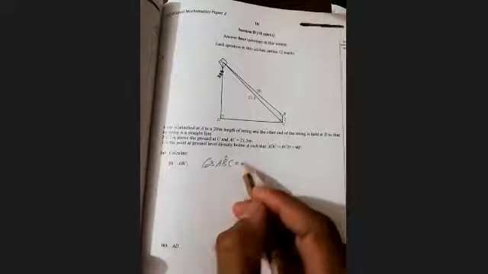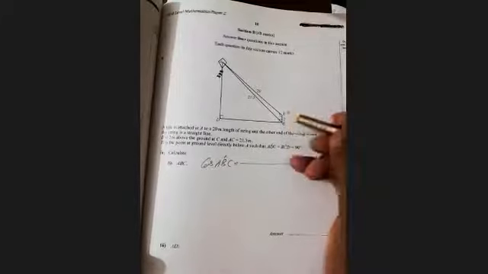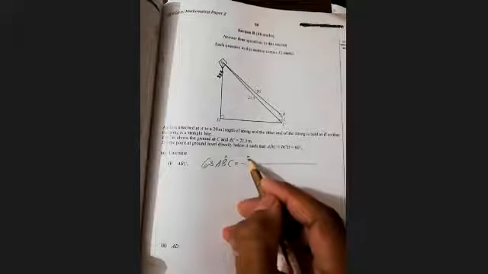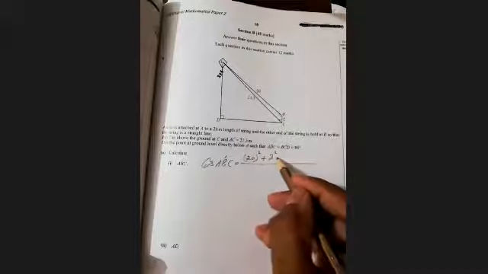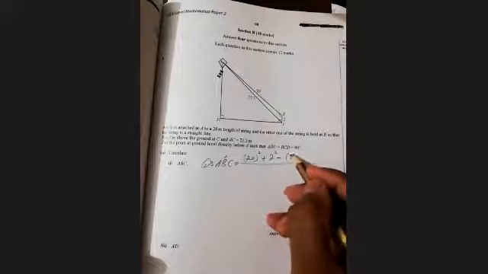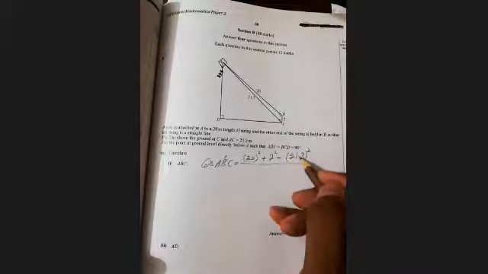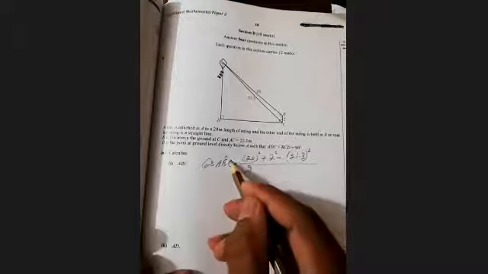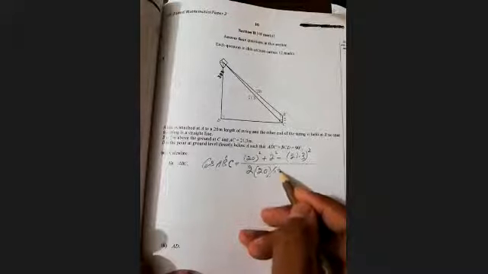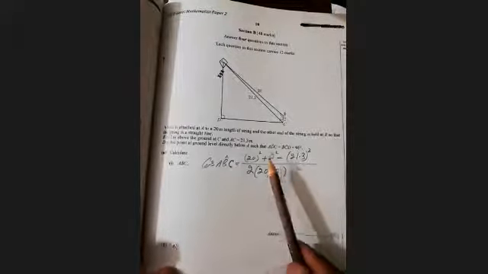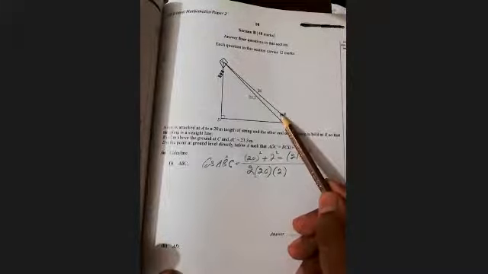ABC is equal to 20 square plus 2 square minus 21.3 square. Check the sides: am I writing the correct sides or not? You will have to see carefully whether I am applying the cosine rule correctly or not. You can see that this angle was required, and against this angle I have the side 21.3.